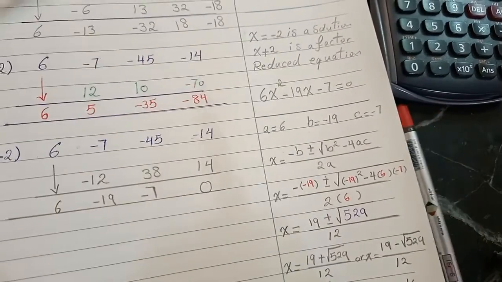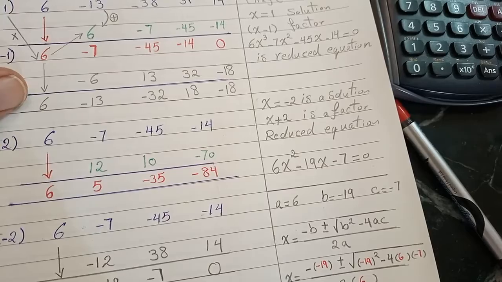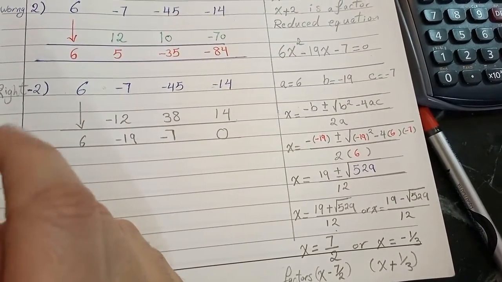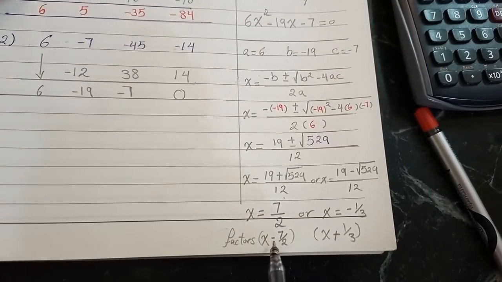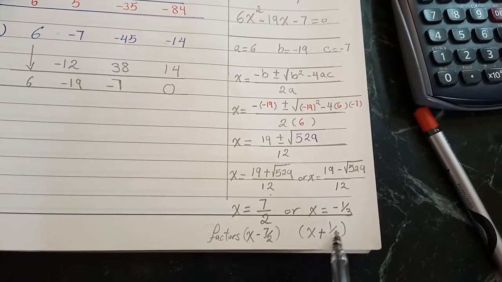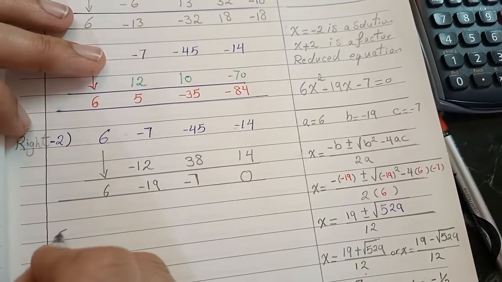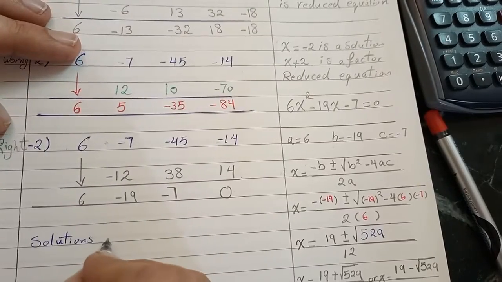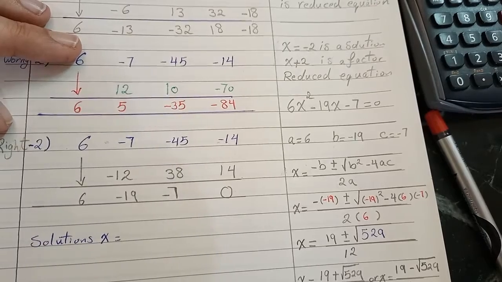So we can write all the solutions now. X minus 7 over 2, x plus third. These are factors and these are solutions. So all the possible solutions, x can equal one of these solutions.